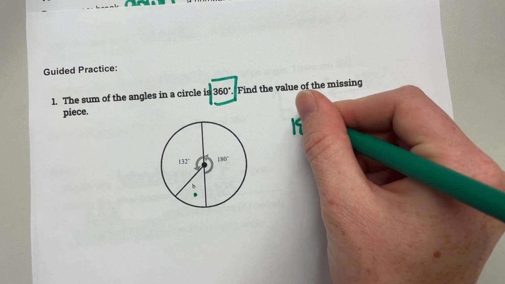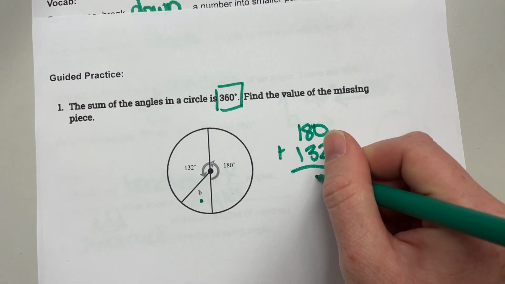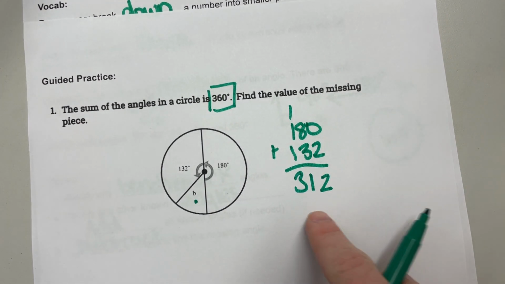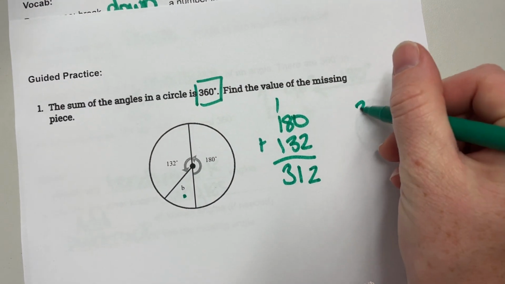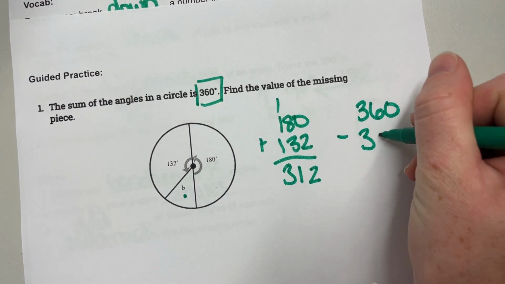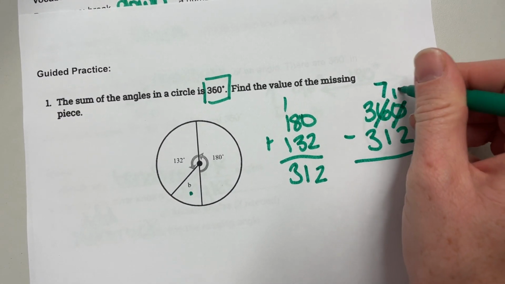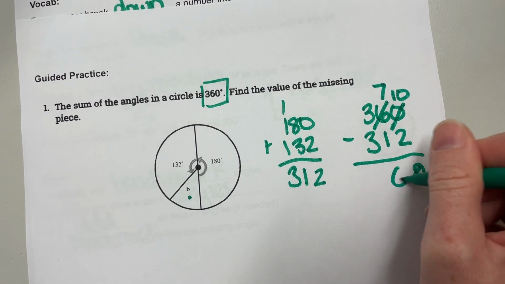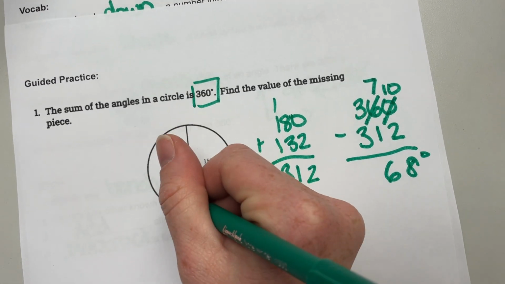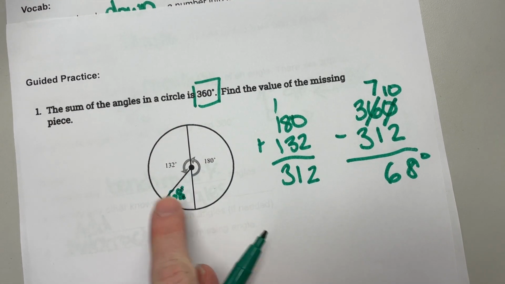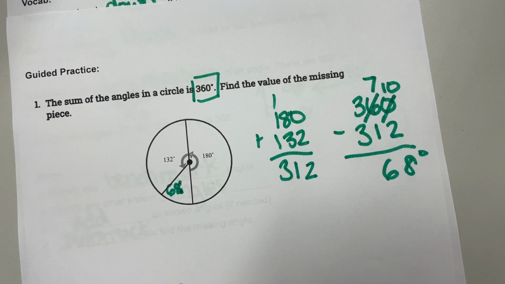So I have 180 plus 132, and I get 312. Now I need to subtract this from my 360. 0 minus 2 can't do, need to borrow. 10 minus 2 is 8, 7 minus 1 is 6, 3 minus 3 is 0. So what I'm left with is, this is 68 degrees. So if I add all three of those up, I should get 360. That's one way you could check.